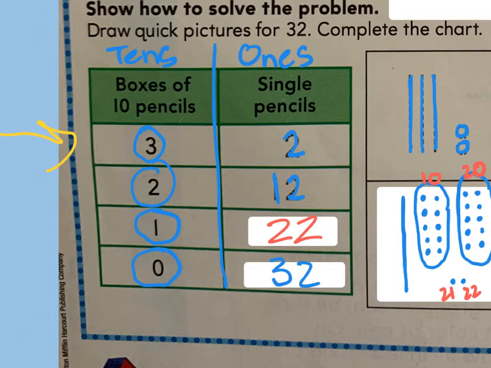Let's look at our chart that has the boxes of 10 pencils, our tens place, and the single pencils, our ones place. Do you guys notice anything about these numbers? Well, on this side, in our ones place that I am highlighting, the numbers go down by 1.